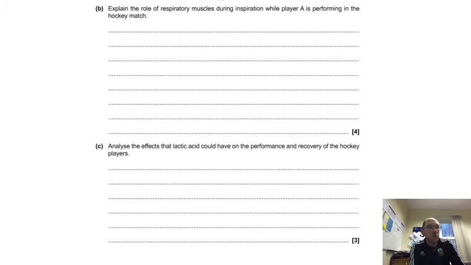Higher ability candidates stated that the diaphragm and external intercostal muscles contracted during inspiration, causing the ribs to move up and out. This increased the volume of the thoracic cavity, decreasing the pressure inside the lungs, which resulted in air being drawn in. Some candidates described the structure of the lungs and explained why more air was needed in the lungs. This knowledge was not required by this question.